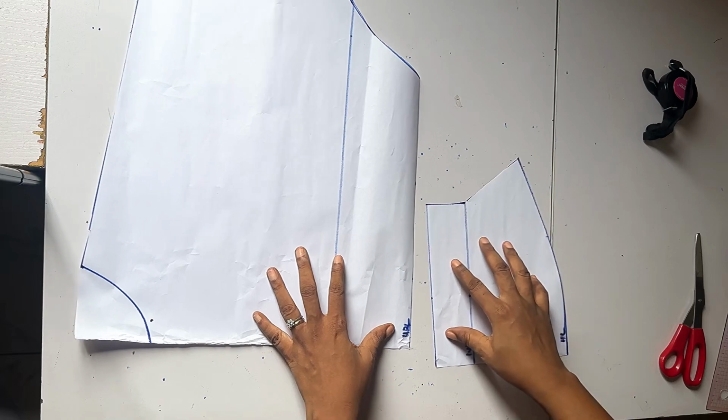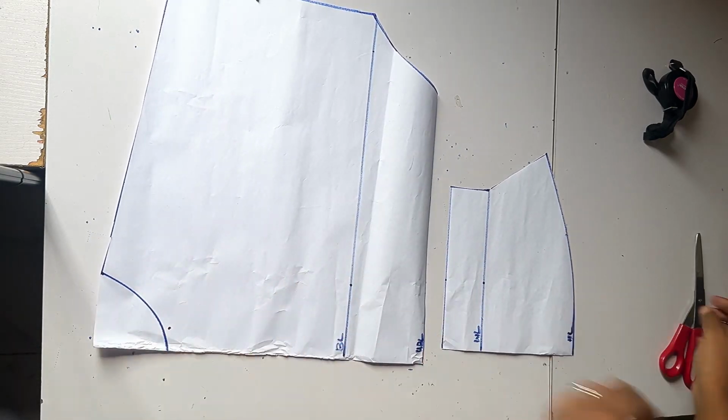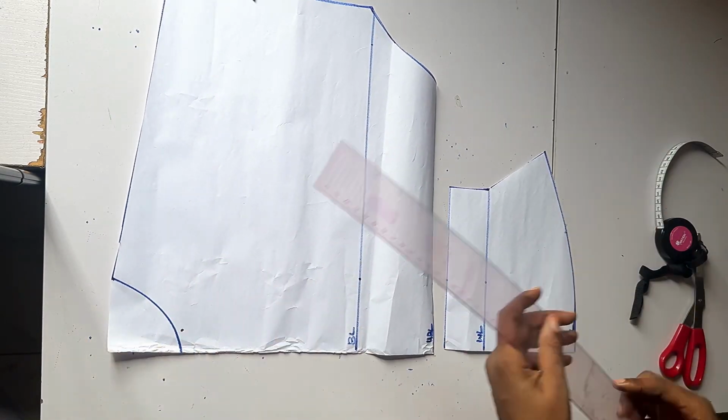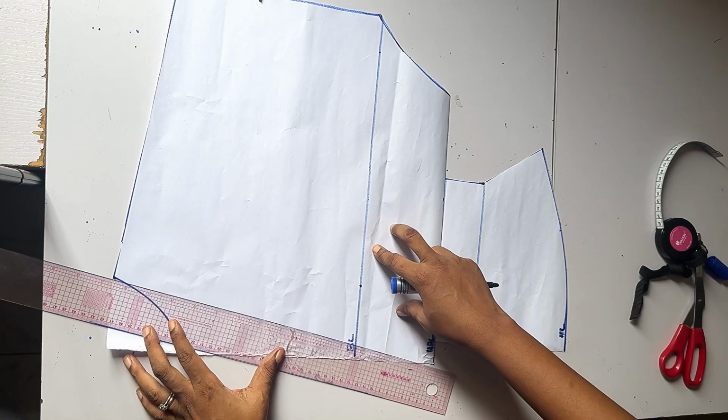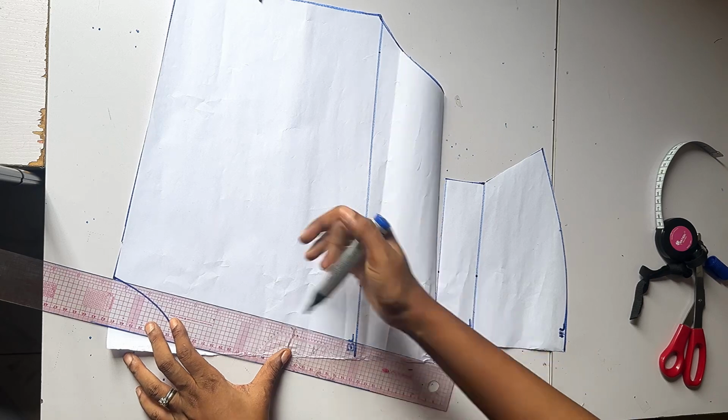So now, as you can see, we have 2 parts. The next thing I'm going to do is to work on the neckline. So from my neckline, I'm going to connect with a slant line into the under bust, giving me that V neckline. And after doing that, I'm going to cut it out.